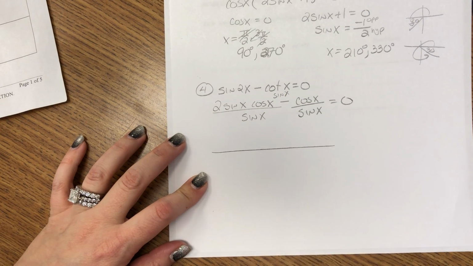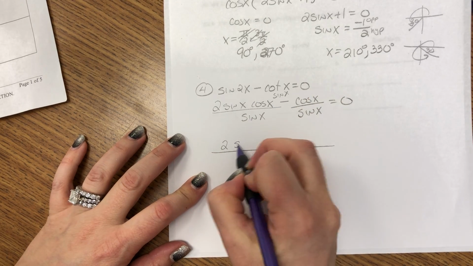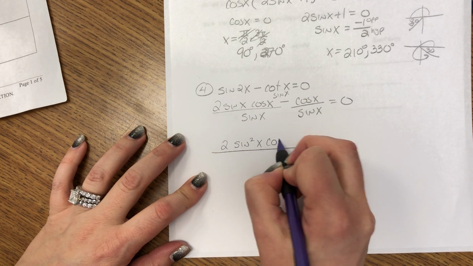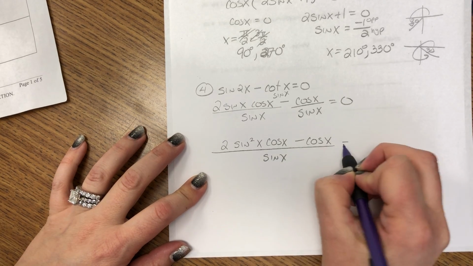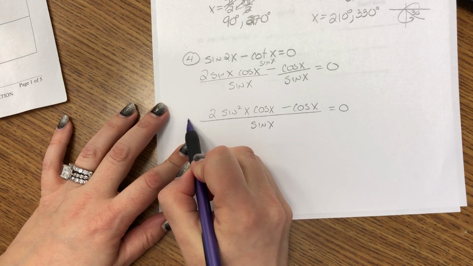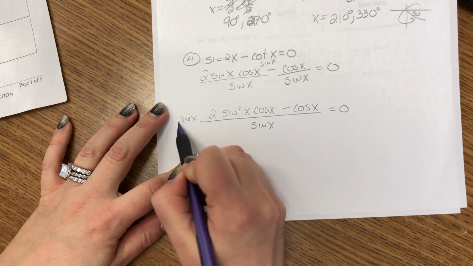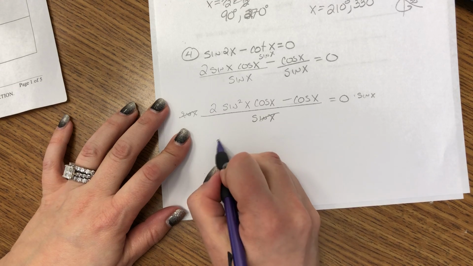So as one big fraction, we've got 2 sine times sine is sine squared. And when we're solving, if I multiply both sides by sine, we really just get the numerator equal to 0.